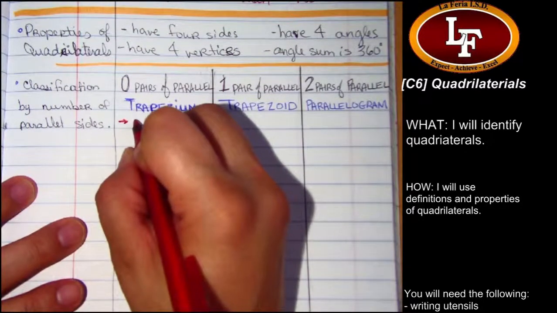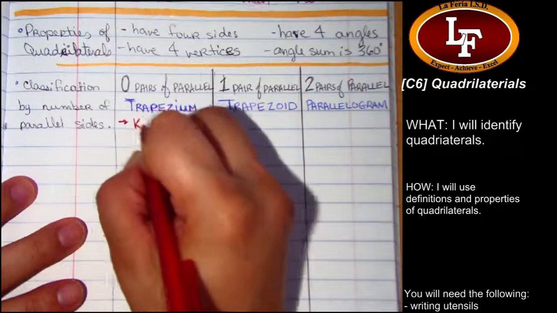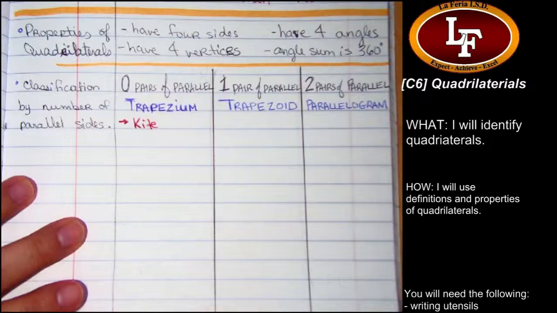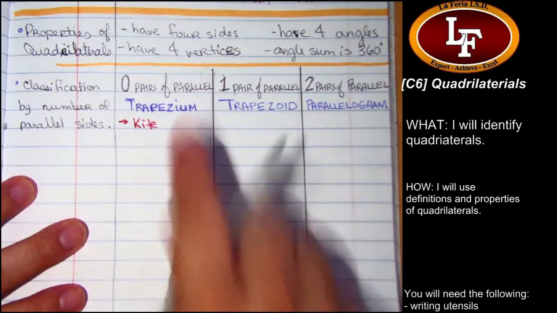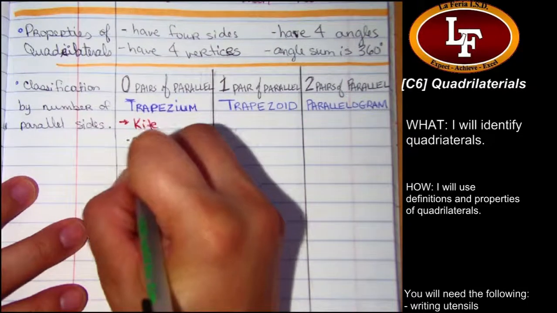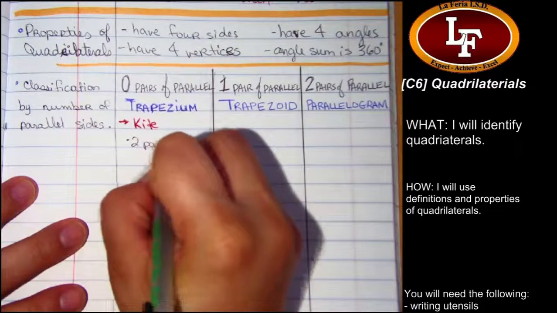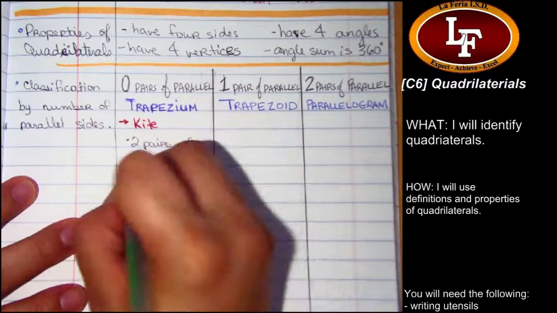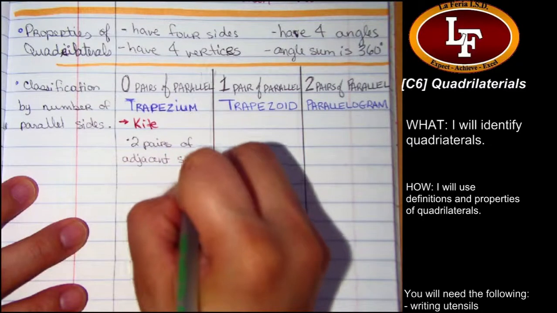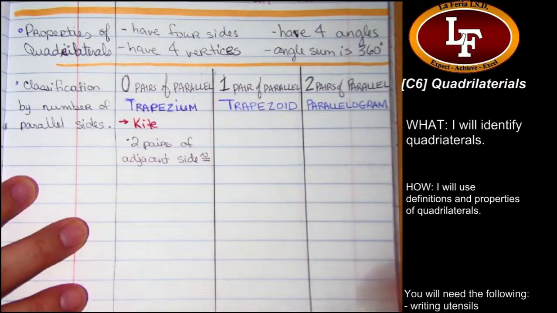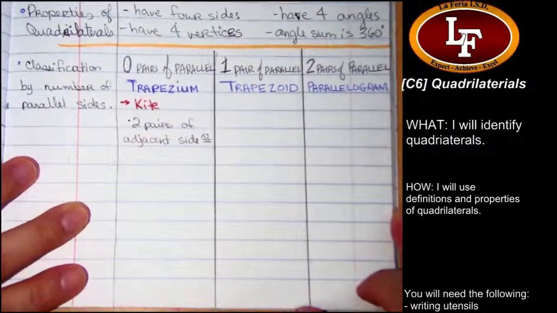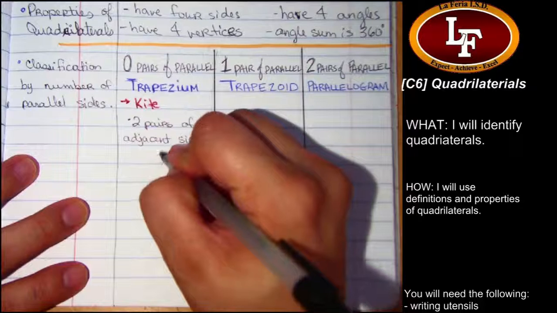This name is a kite. We call a trapezium a kite if it has no pair of parallel sides and two pairs of adjacent sides being congruent. Looks something like this.